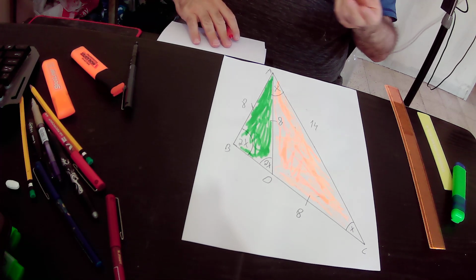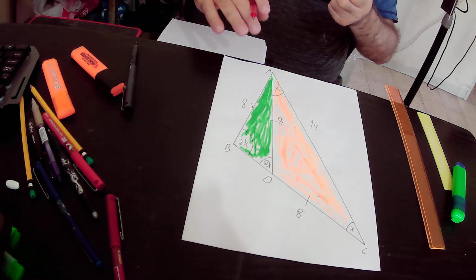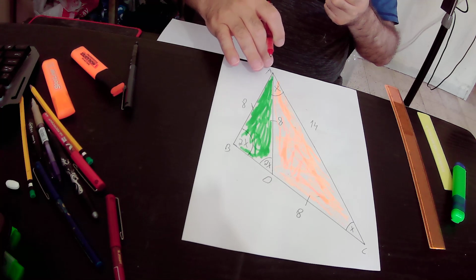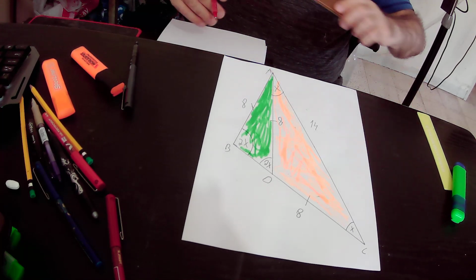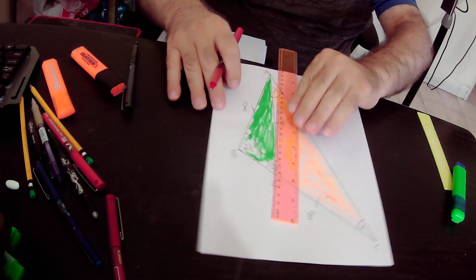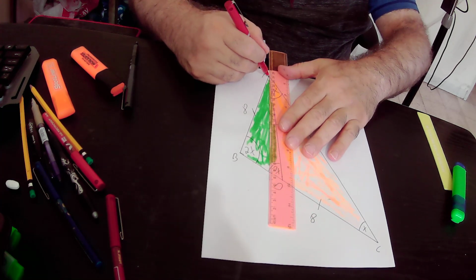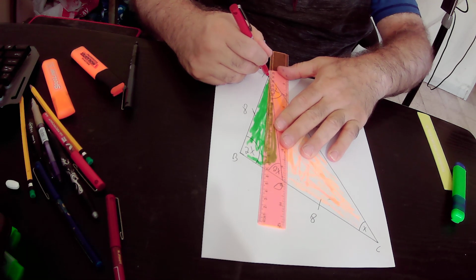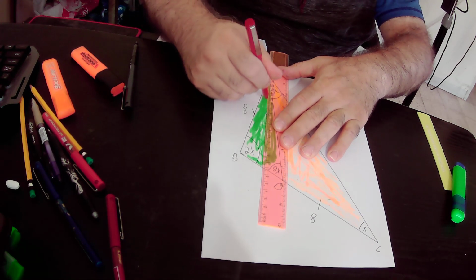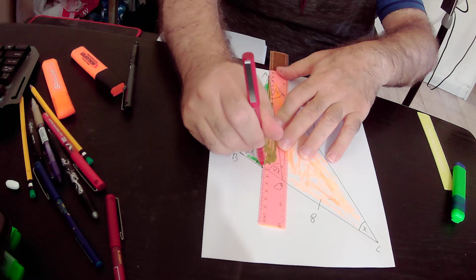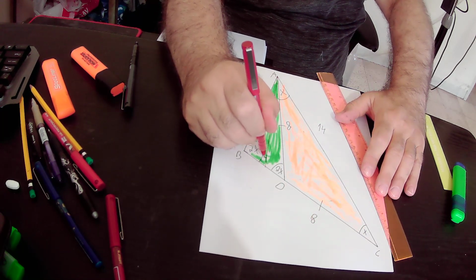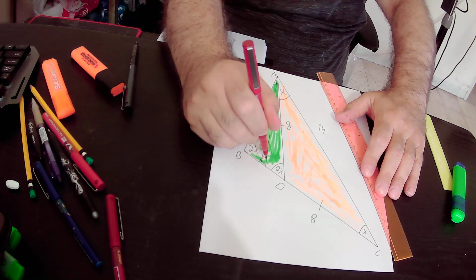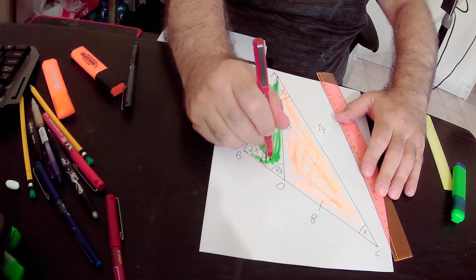So according to rule number 3, if we draw the height from point A to the base BD, first of all, the height creates 90 degrees with the base, therefore this angle is a right angle and this angle is also a right angle.